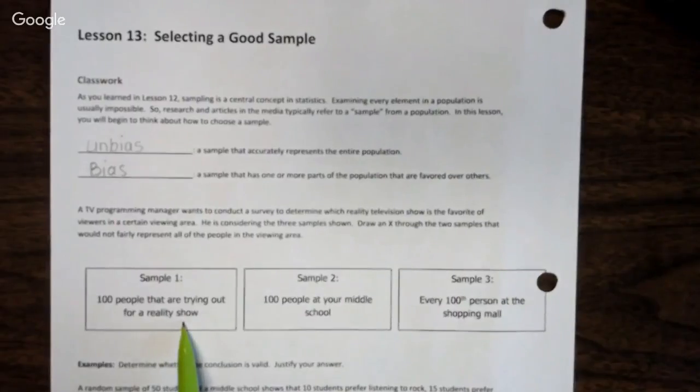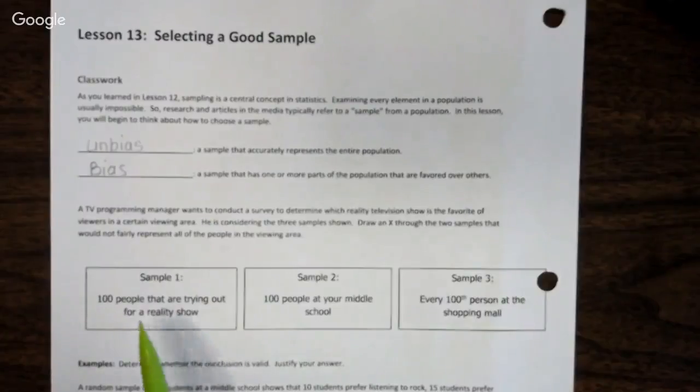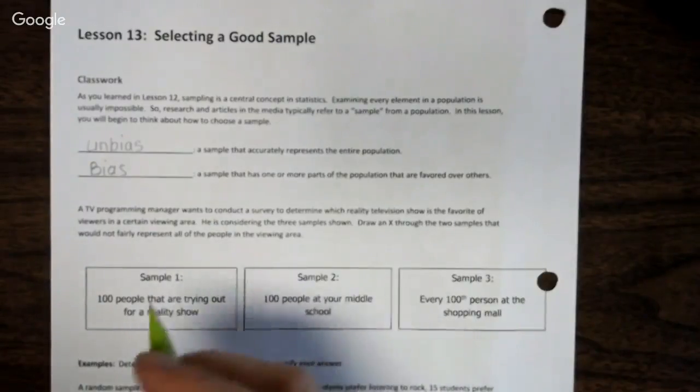So let's look at this first example. It says a TV programming manager wants to conduct a survey to determine which reality television show is the favorite of viewers in a certain area. He is considering the 3 samples shown. So we're going to draw an X through these 2 samples that would not fairly represent all people in the viewing area. So 100 people that are trying out for a reality show. Is that how we should conduct the survey to see which reality show is their favorite? Well, if you're asking people trying out for a reality show, that's going to be biased towards that reality show. So that's not a good one.